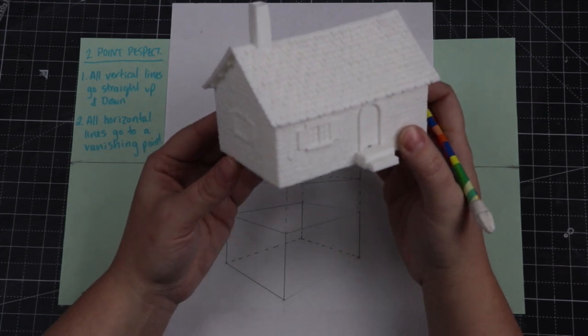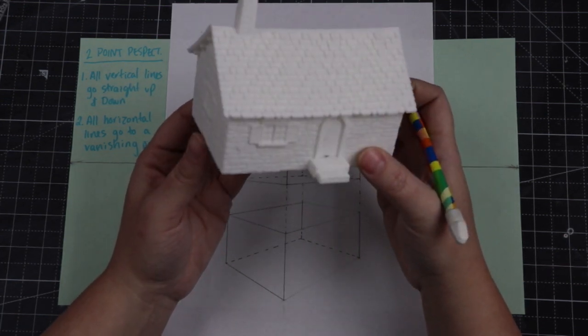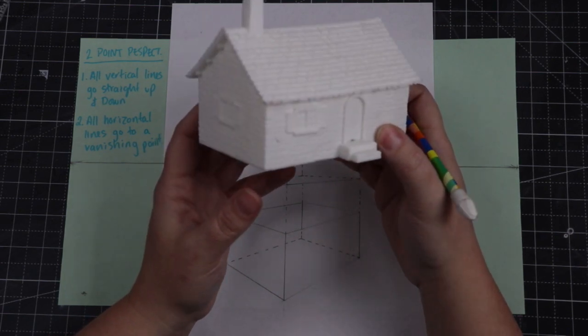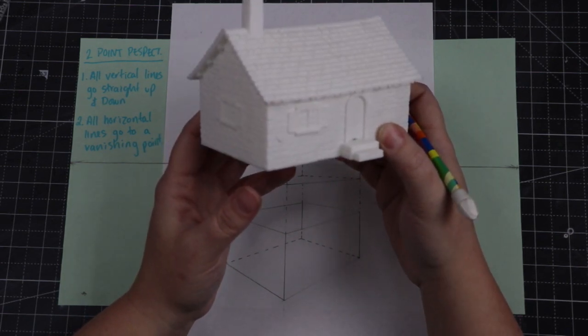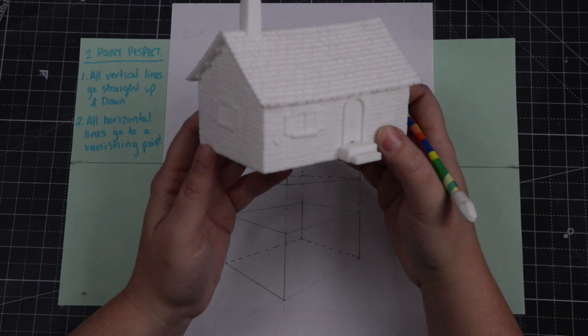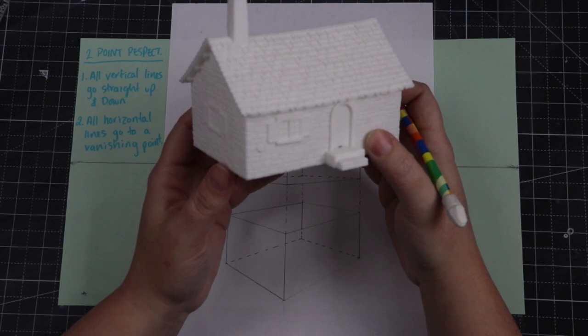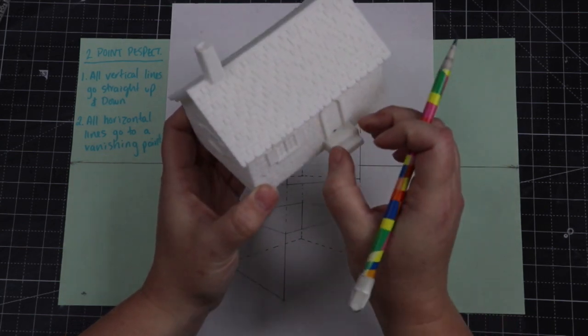This is super small. How can I tell that this is a super small building? Because it's small enough to fit in your hand. Thank you, Anya. The door is bigger. If it was a bigger house, the door would be smaller, but the door looks as big as the room.